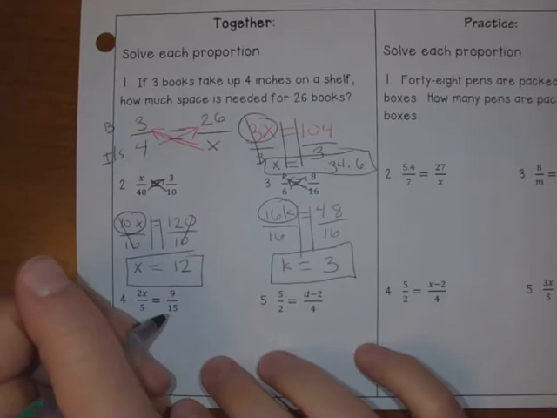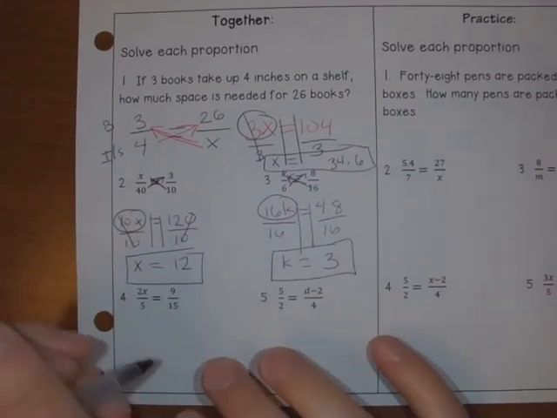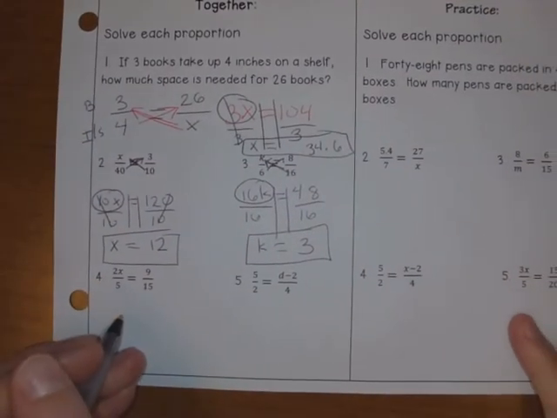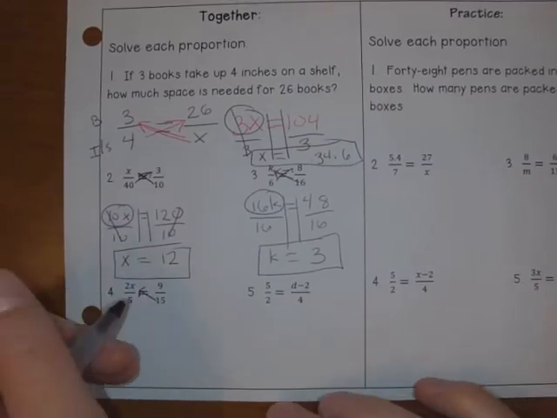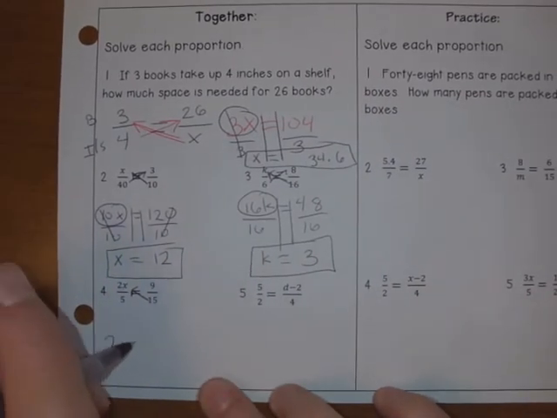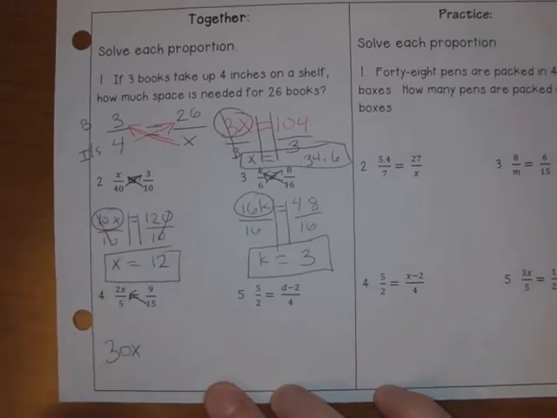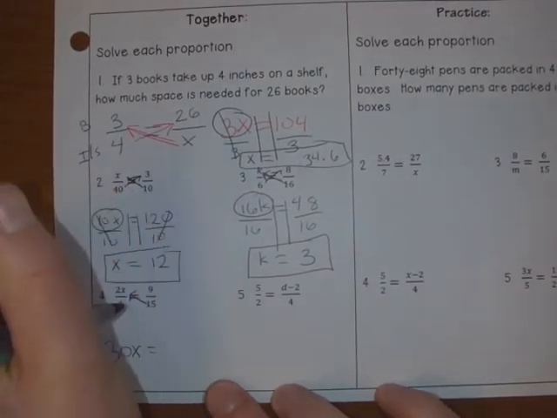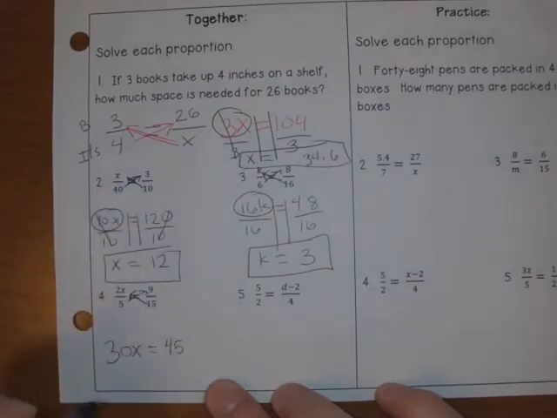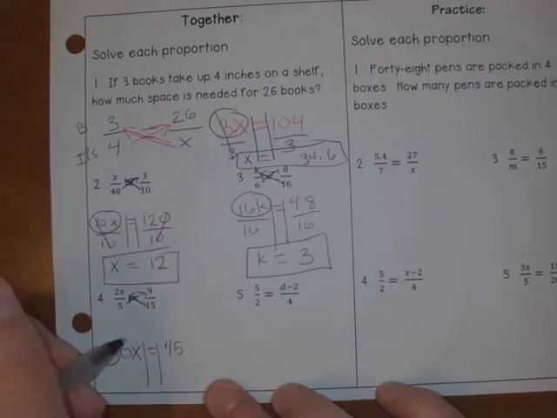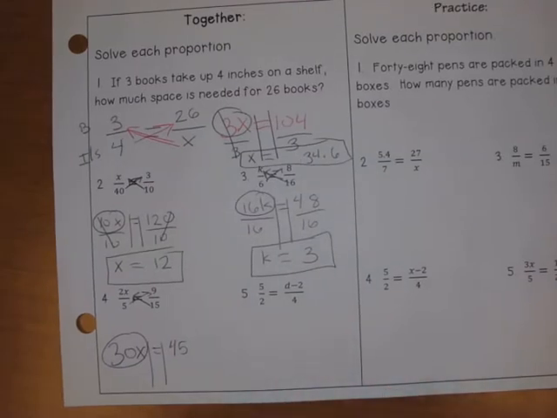Okay, here's an interesting one, number 4. This is just like number 5 for you. 15 times 2x, which is 30x, equals 5 times 9, which is 45. And so here you do your railroad tracks, circle your variable, and then you're just going to divide by that 30.